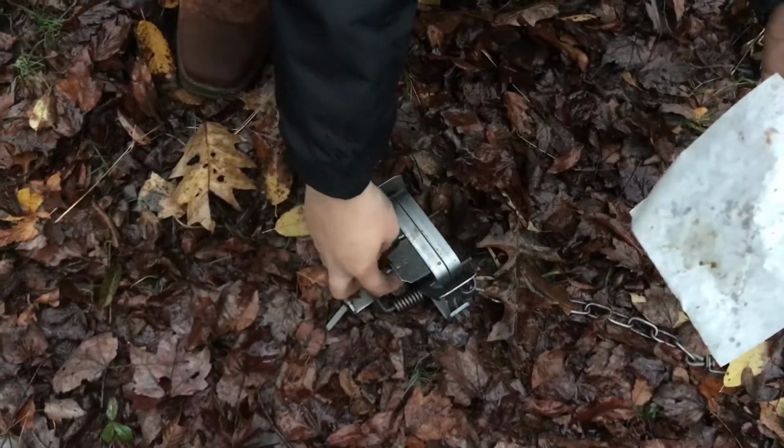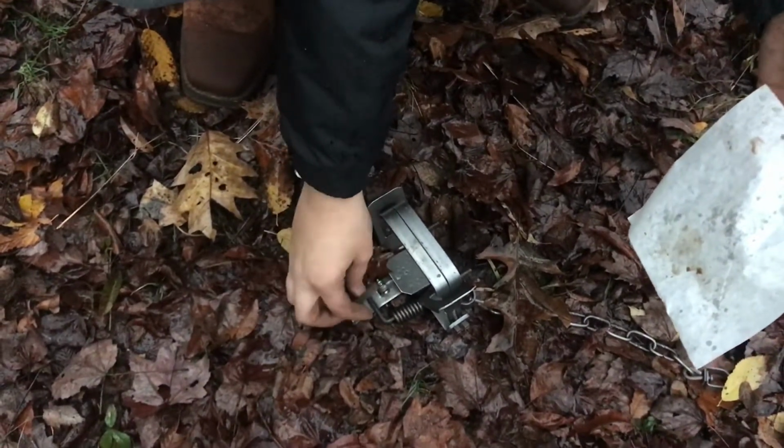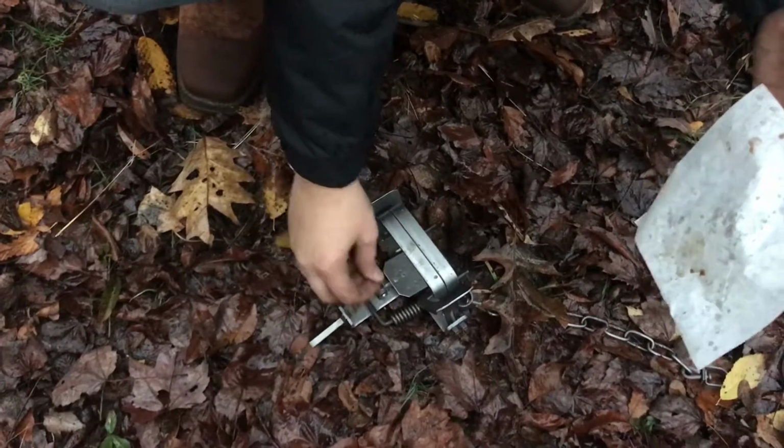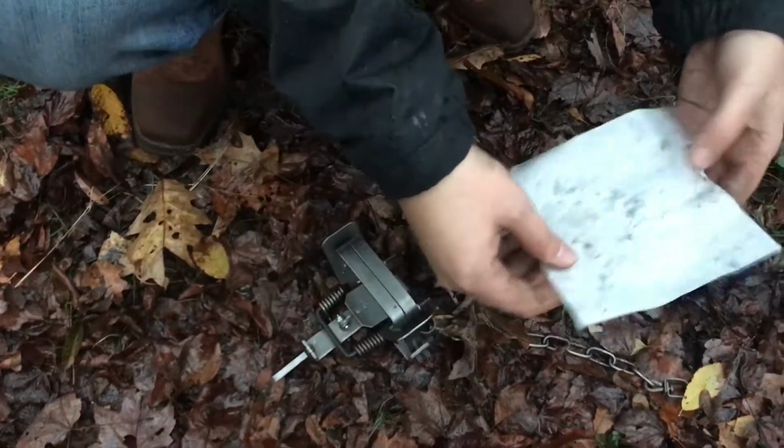Sometimes if you get a handful of leaves underneath your pan, the dog won't trip because it just thinks it's the pan sitting there. You got so much debris built underneath it. So you need a pan cover.